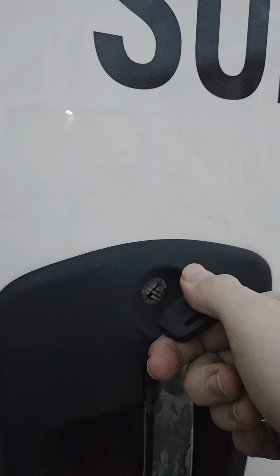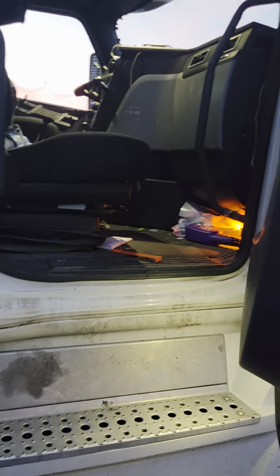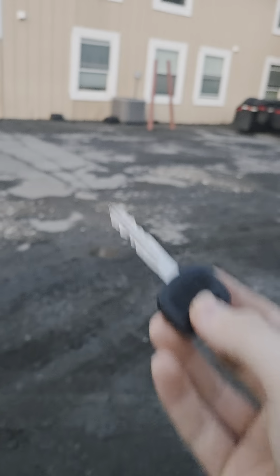As you go in and out, you try to turn it, and as you can see, I was just able to turn it, and boom, the door is open. This is how you open the Freightliner with a random key.